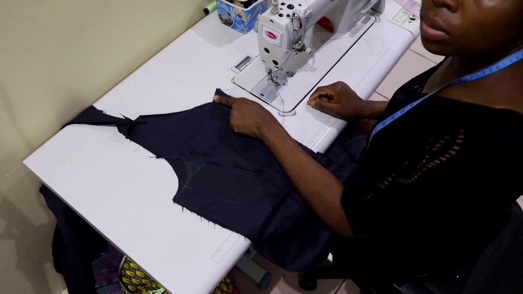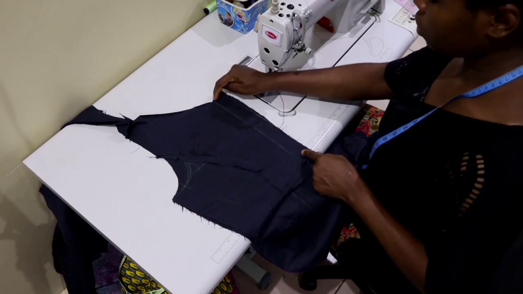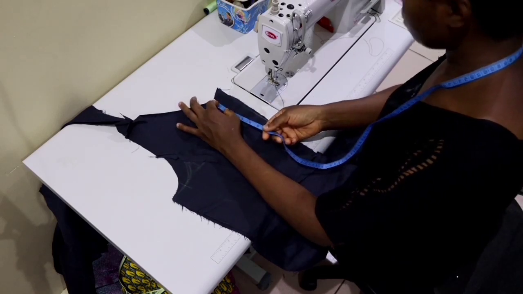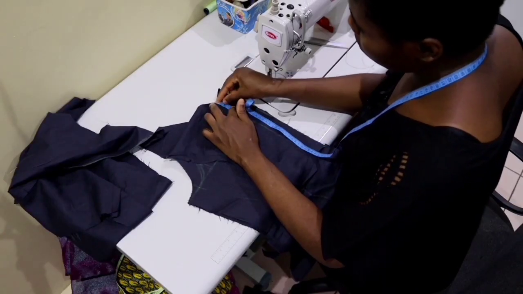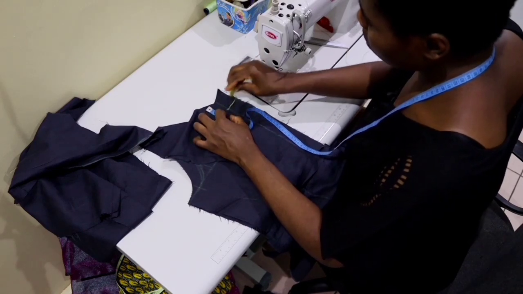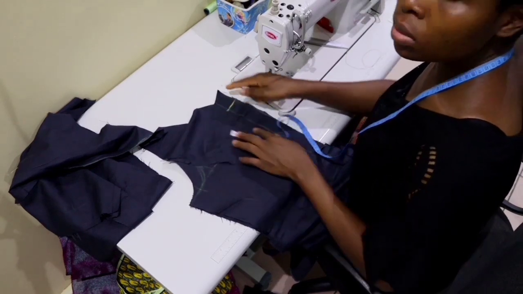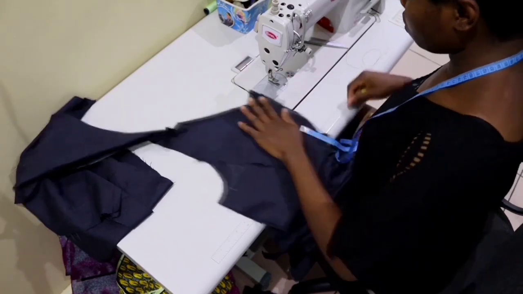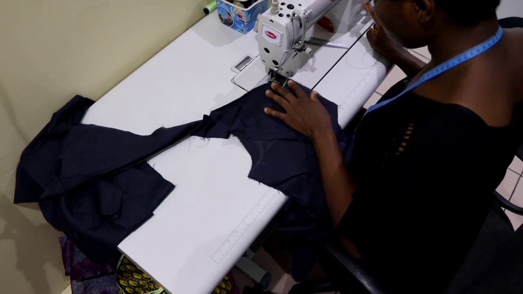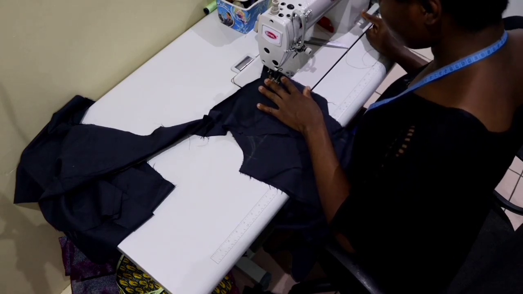So from the top on the zip allowance part, you measure 2 inches downward. Then you are going to stitch from the top to that 2 inches point. That is where your zip is going to start. Your zip is not going to start exactly at the top, rather it's starting 2 inches below, like so.